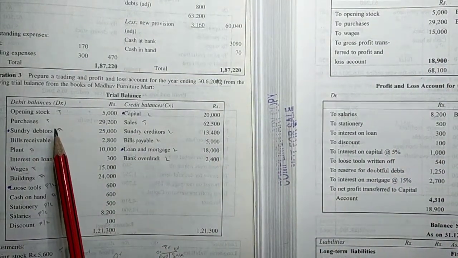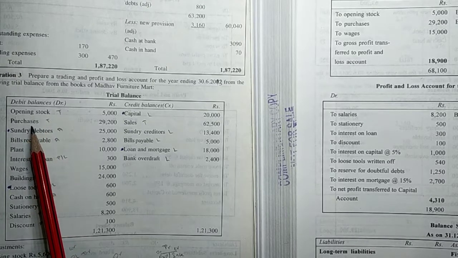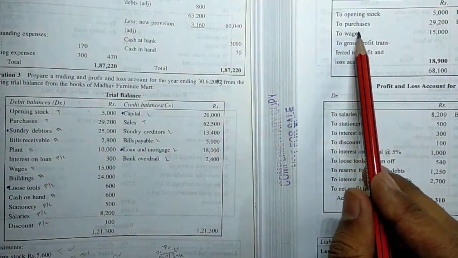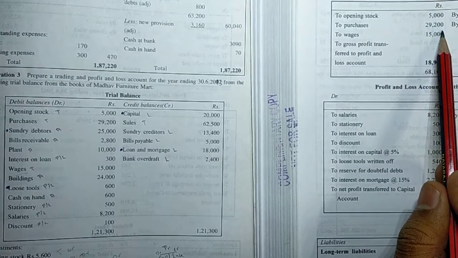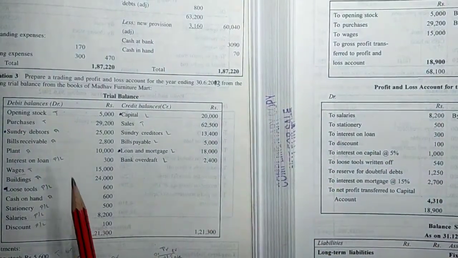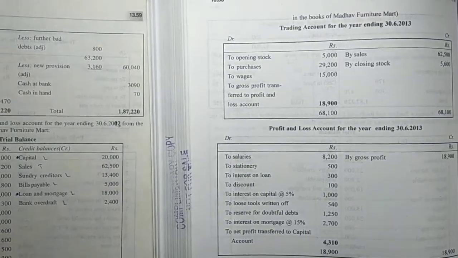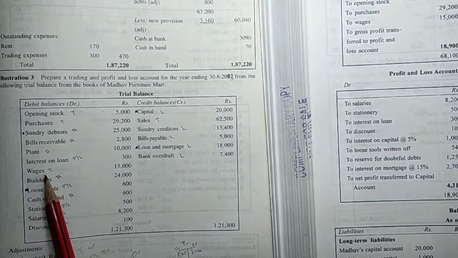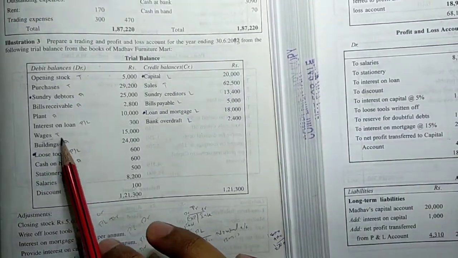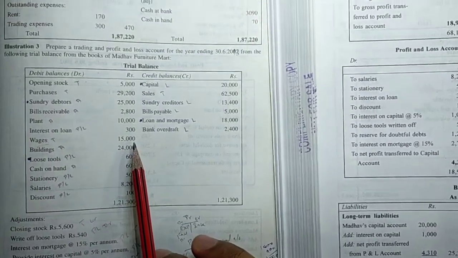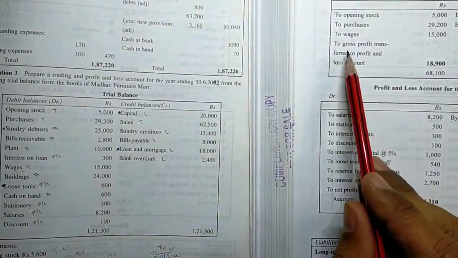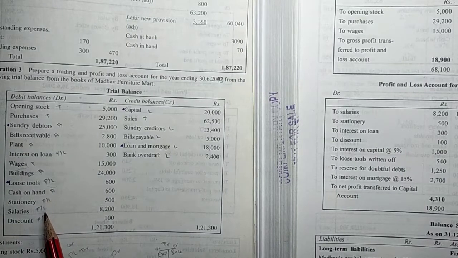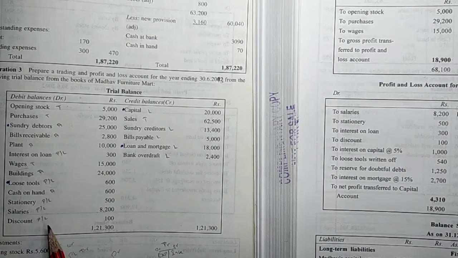Then the next one, the second one, purchases of 29,200. So purchases 29,200. Then the next one is wages. Wages is 15,000. You can see the wages, 15,000. Then we need to check any other entry related to the trading account. We don't have any other entry related to the trading account.